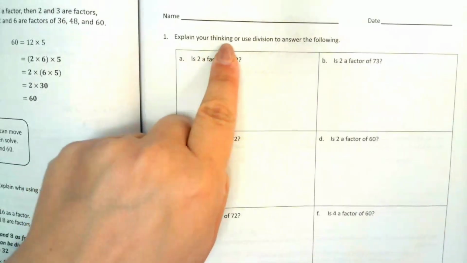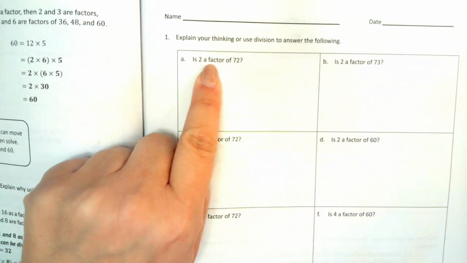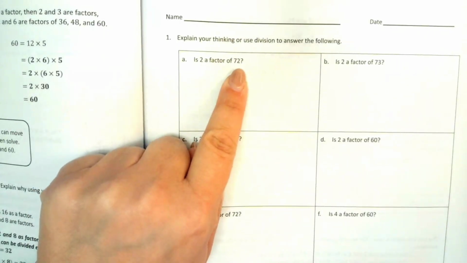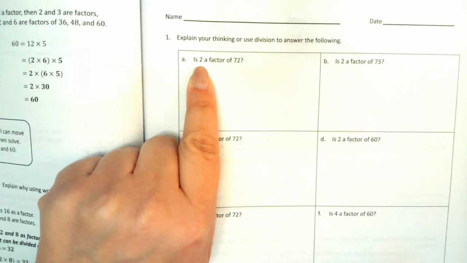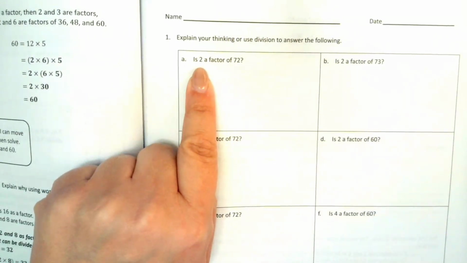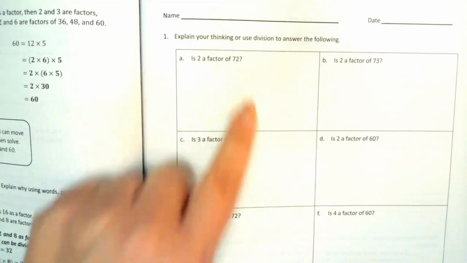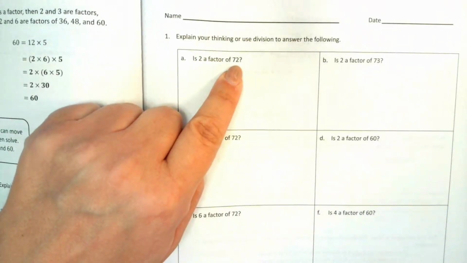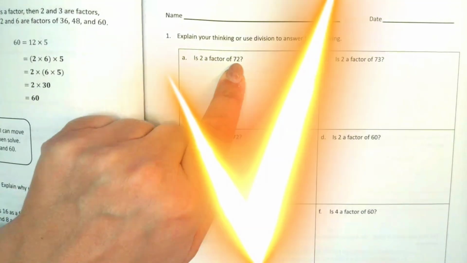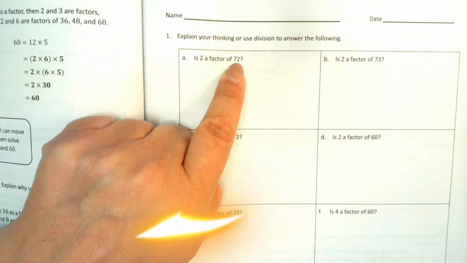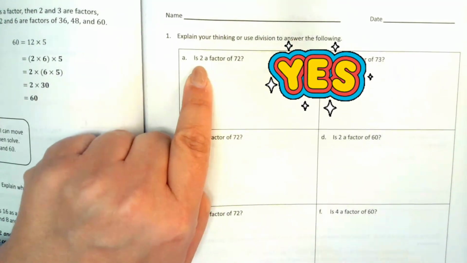It says, explain your thinking or use division to answer the following. A, is 2 a factor of 72? Do you remember the rule about 2 being a factor? 2 is a factor of every even number. Is 72 an even number? Remember that even numbers have a 0, 2, 4, 6, or 8 in the ones place. Look in the ones place. There's a 2. That means 72 is an even number, and that means, yes, 2 is a factor.